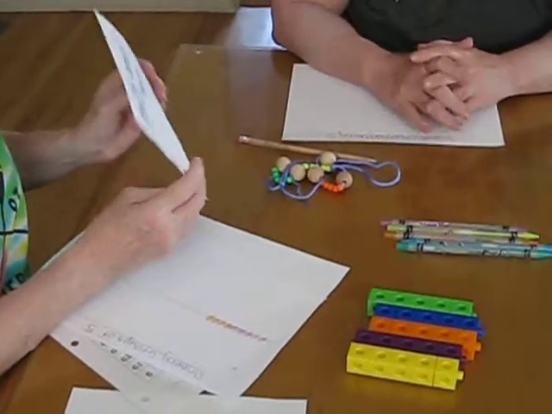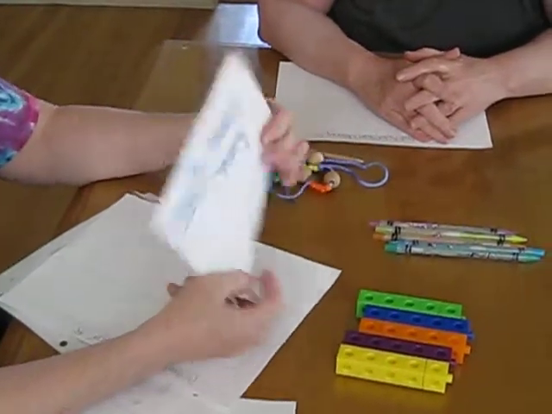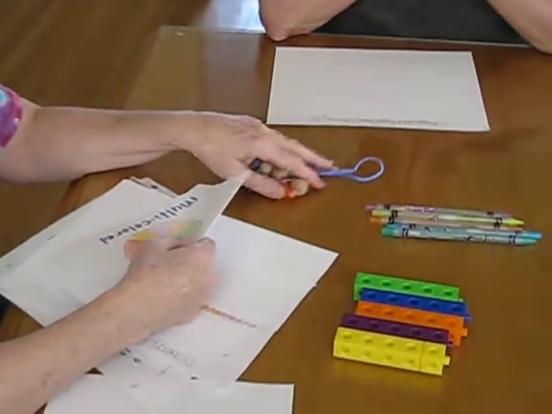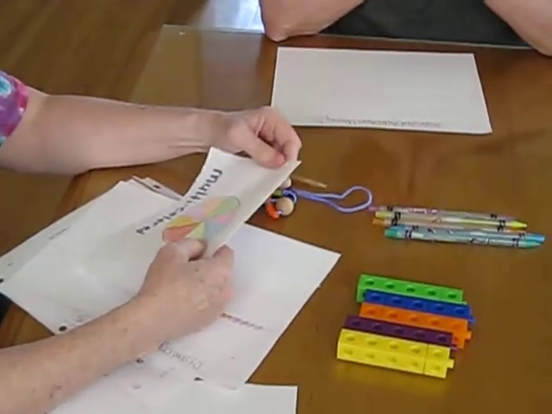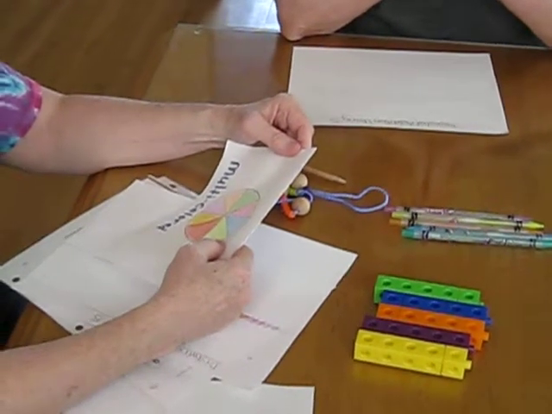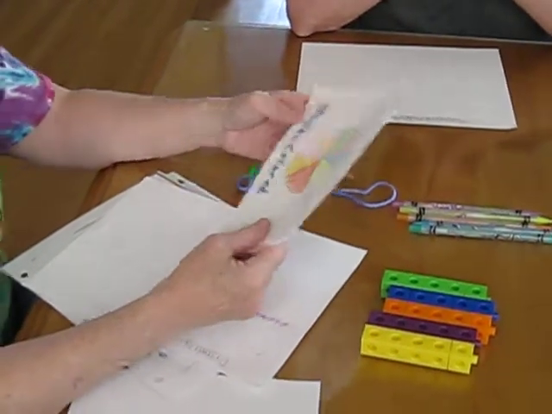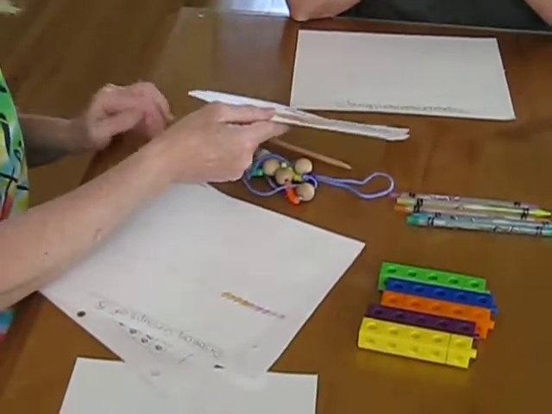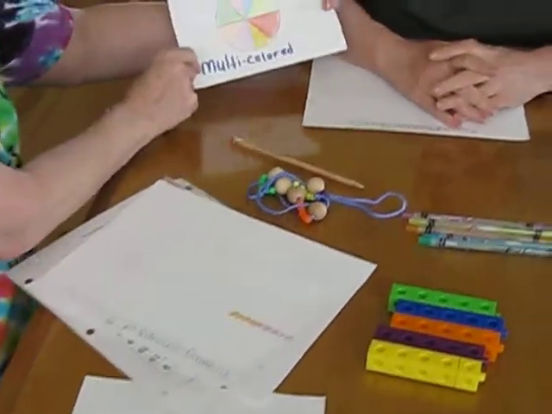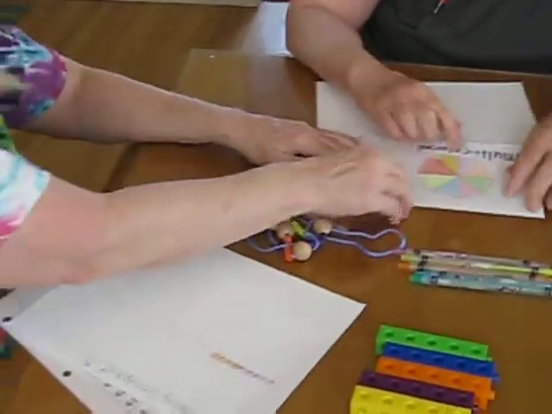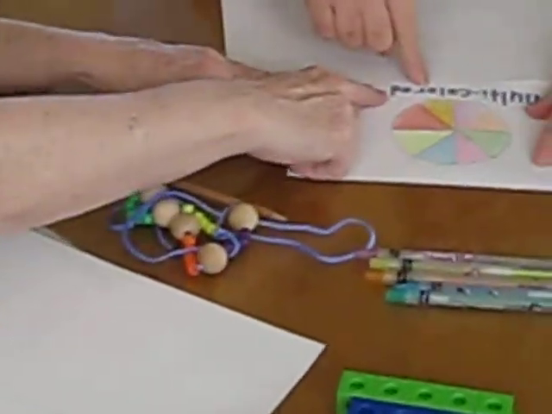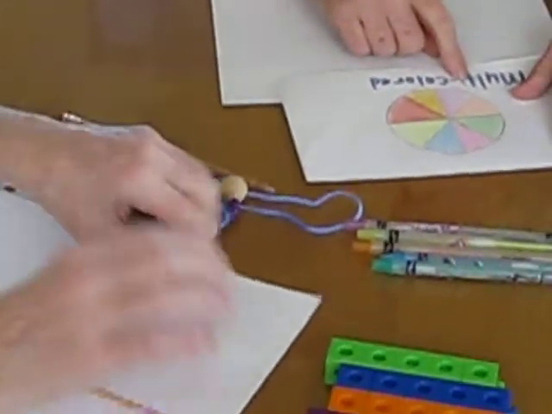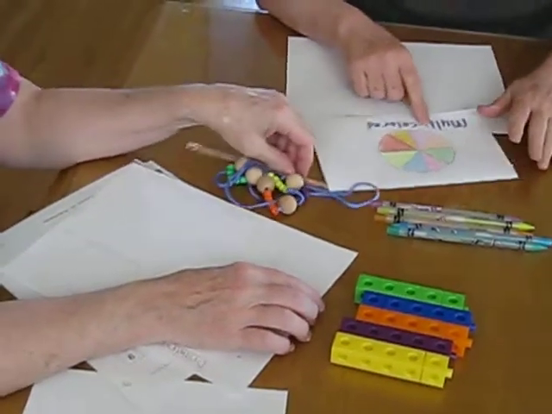Do you know any words that have the word multi in it? No, it's kind of hard to think of it. Yeah, it's a little hard. Well, here's one: multicolored. So that's many, multicolored. So that means many colors. Very good.